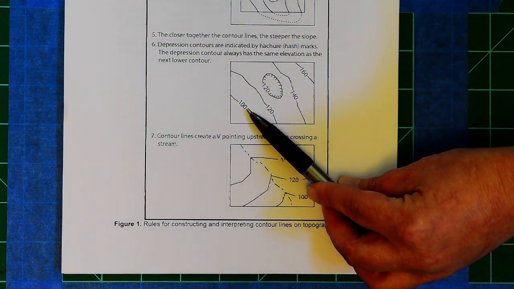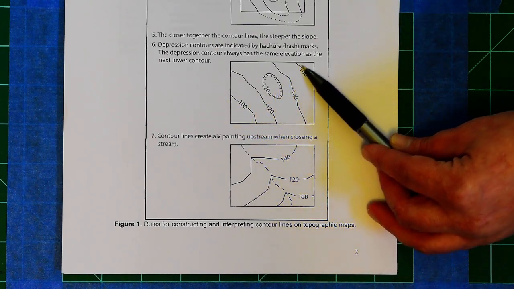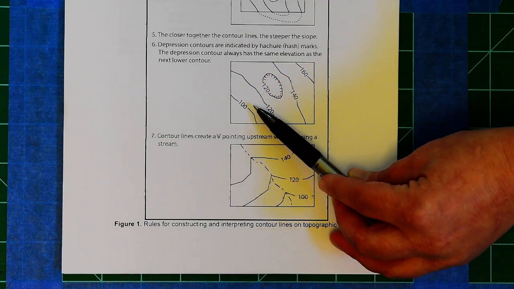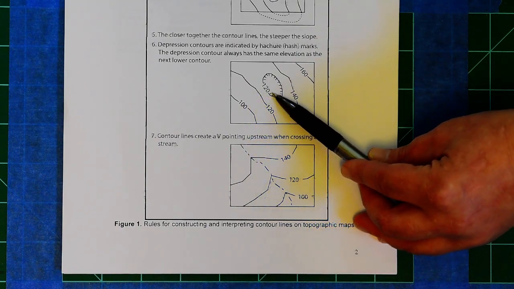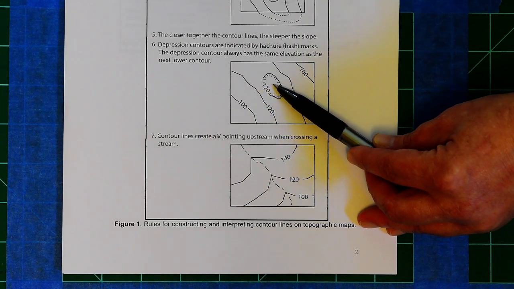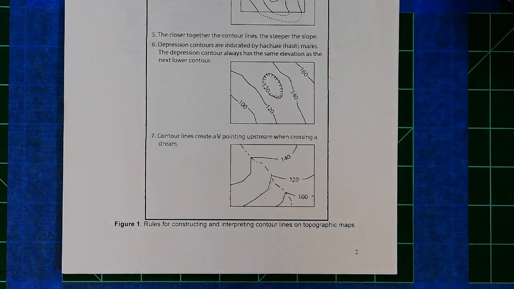So what we see is we're at 100 there, 120, 140, 160, so we're going uphill in this direction. But right there, what this is telling me is if I was walking along here, I'd hit 120 feet above sea level there, I'd hike a little bit higher, and then I'd drop down lower in that little depression there.